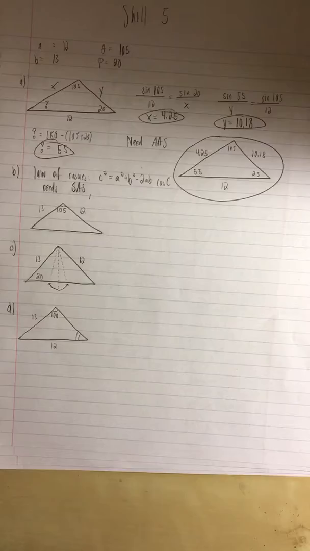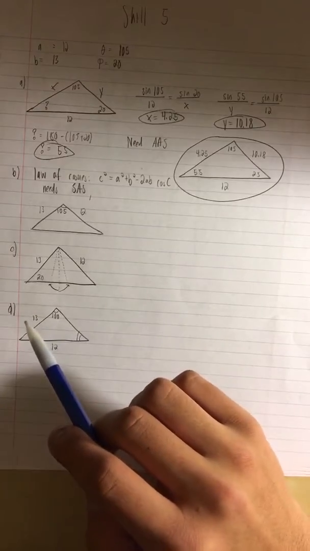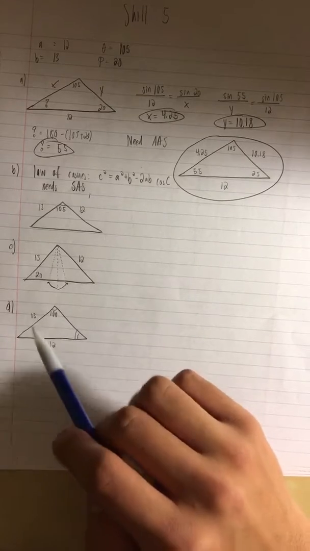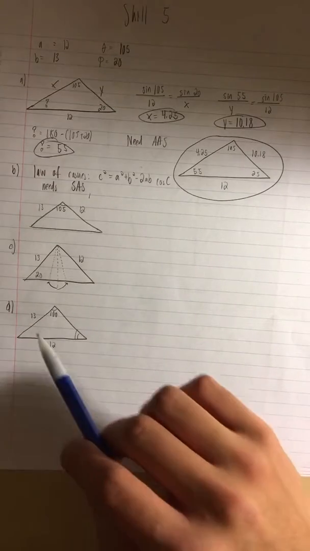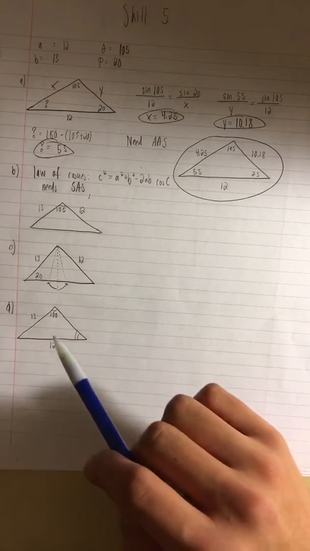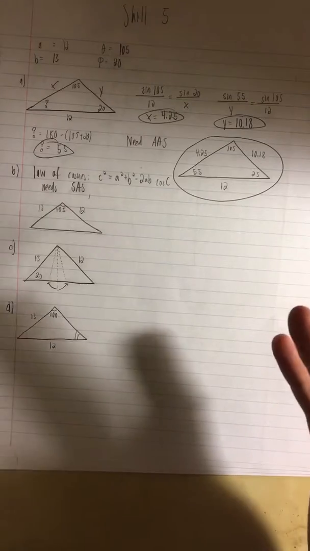And then for part D, it asked you to set up a triangle that had no solutions. So this has no solutions because I chose this side length to be here instead of here. If this side length would have been here, it still would have been possible, but since this is the largest side length given, you know that it has to have the biggest angle.